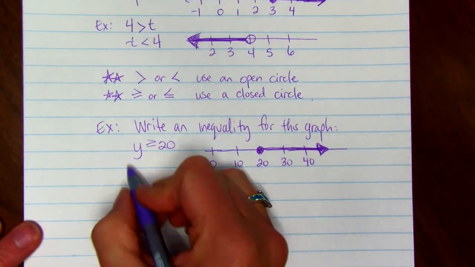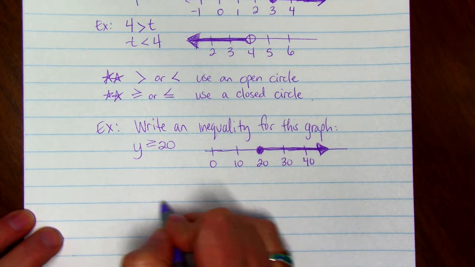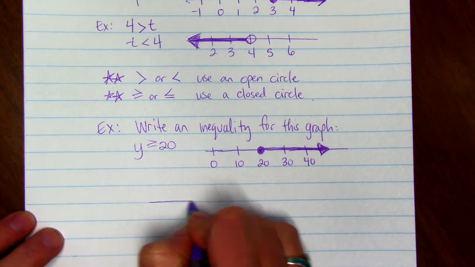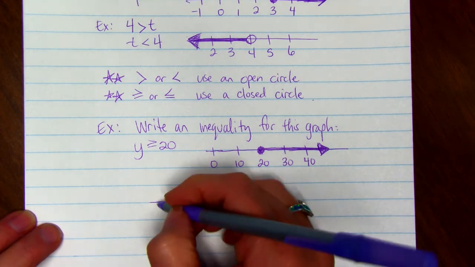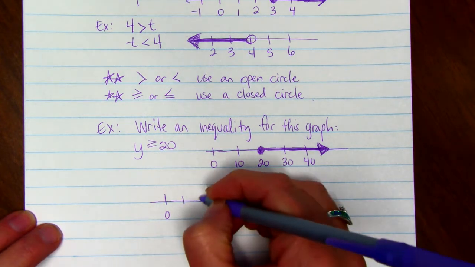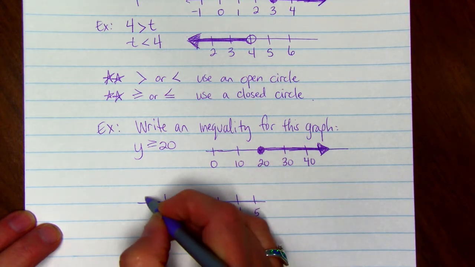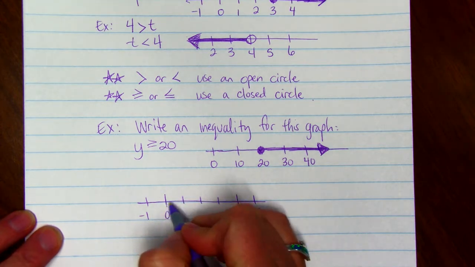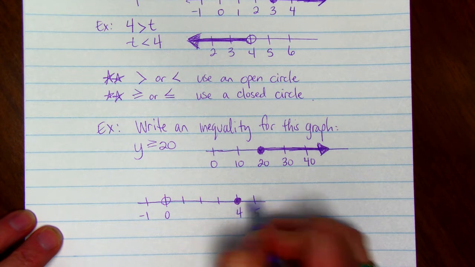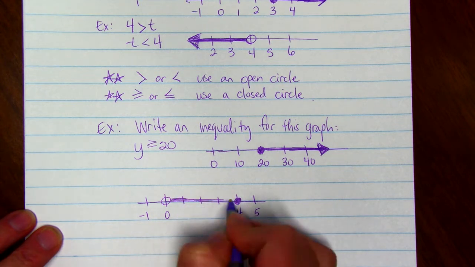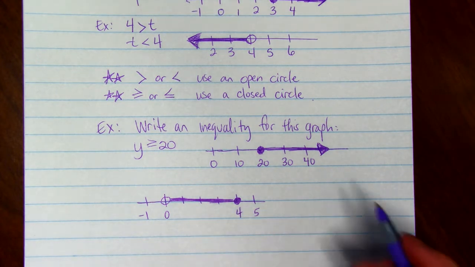Let's try again. Okay, I'm going to graph an inequality that goes like this. So I'm going to go like this. Open circle on 0, closed circle on 4, and then highlight in between. Okay, that's my example. So let's write an inequality.